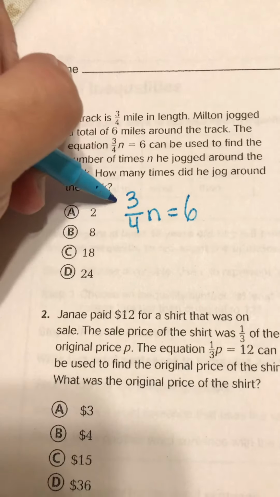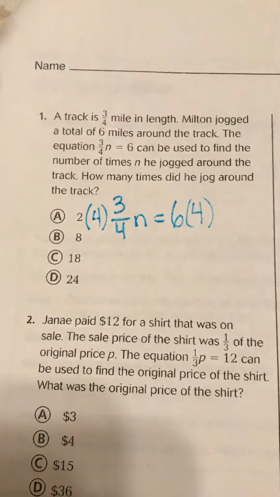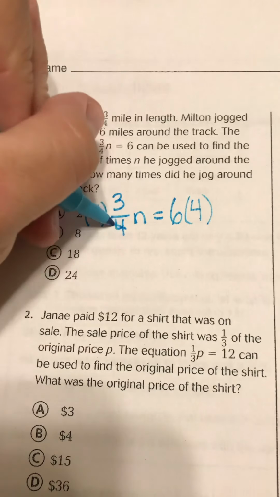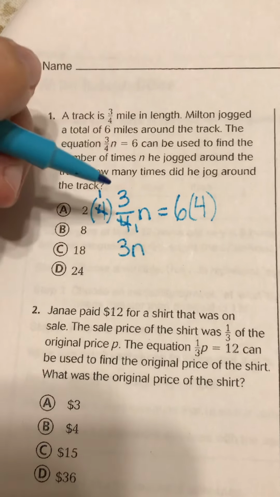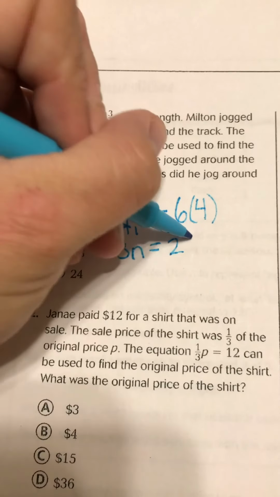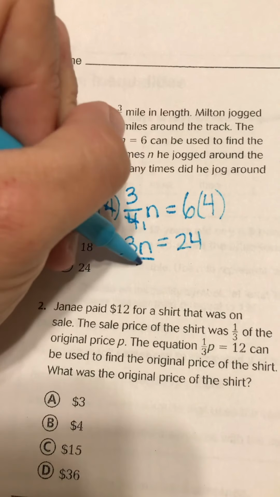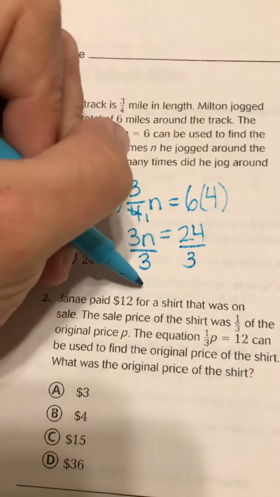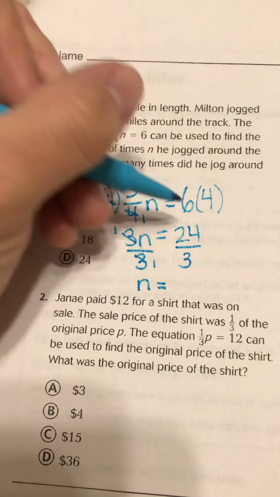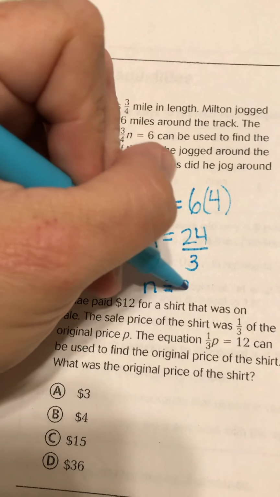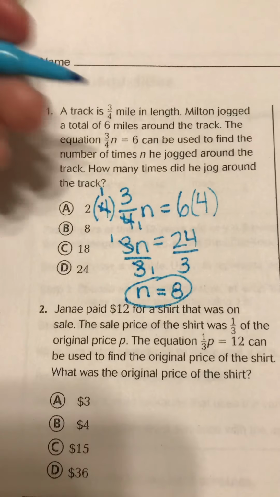We want to get that fraction out of there, so we're going to multiply both sides by the denominator of the fraction, which is 4, so times 4 on both sides. This will become 1, which will leave us with 3n on the left side equals 24. Then we have multiplication here, so the inverse of multiplication is division, so we will divide both sides by 3. This will turn into 1 over 1, leaving us with just n, and 24 divided by 3 will leave us with 8. So n equals 8, and that corresponds to B.